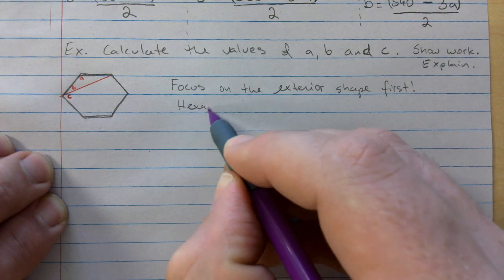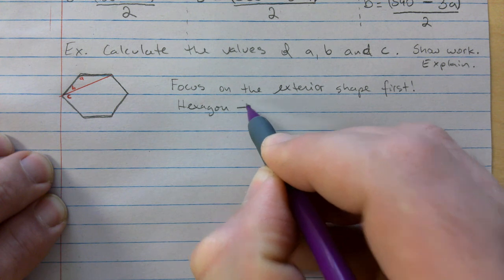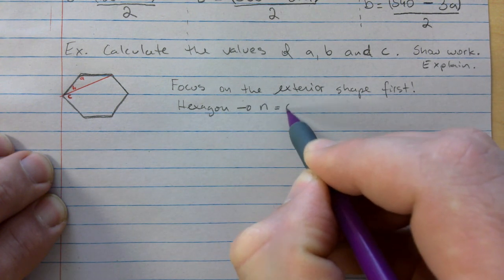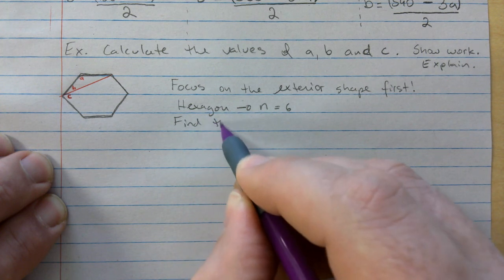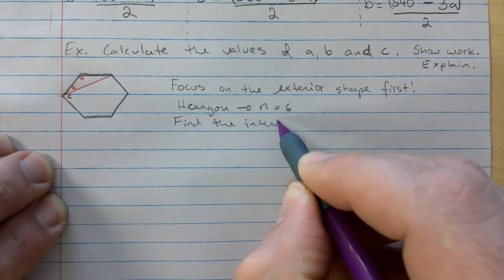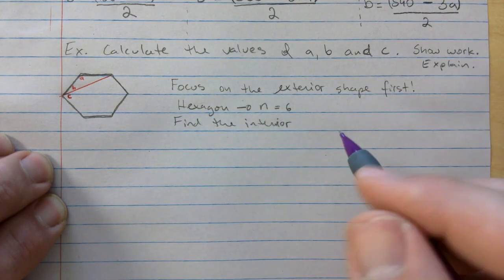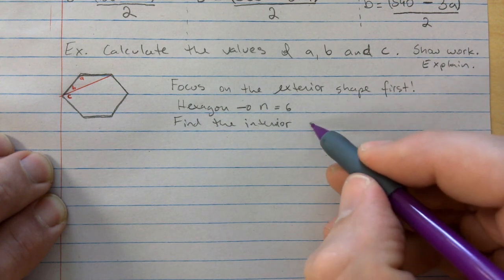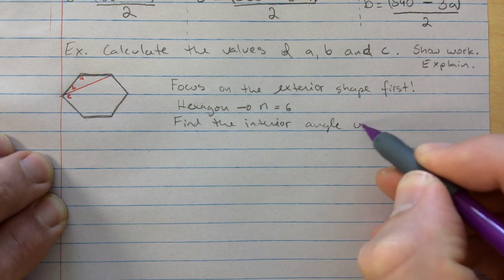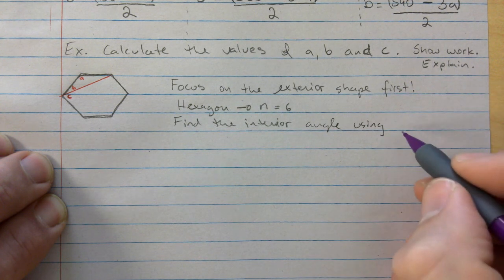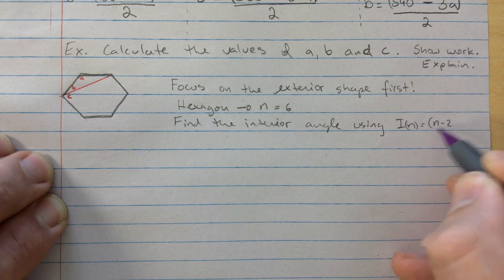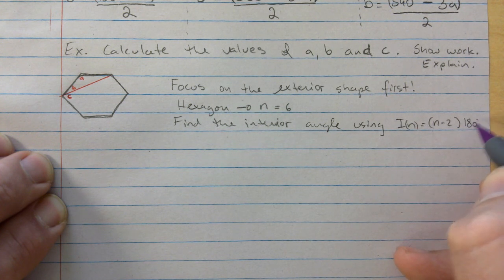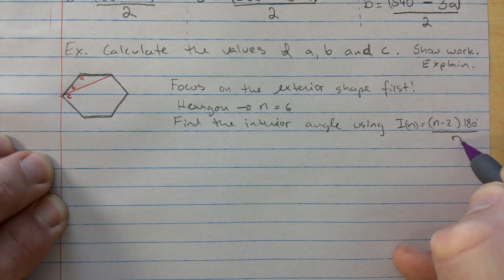So hexagon, that tells us that n is equal to 6. Find the interior angle using I of n is equal to n minus 2 times 180 over n.